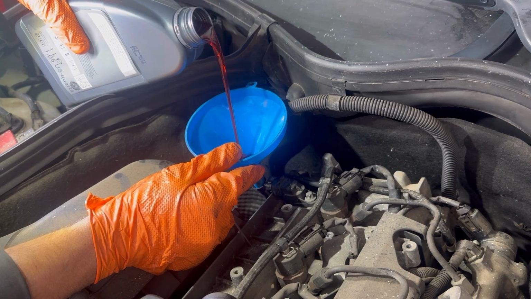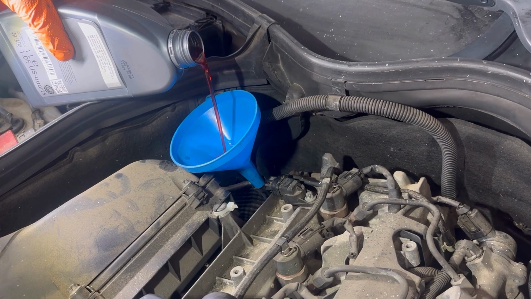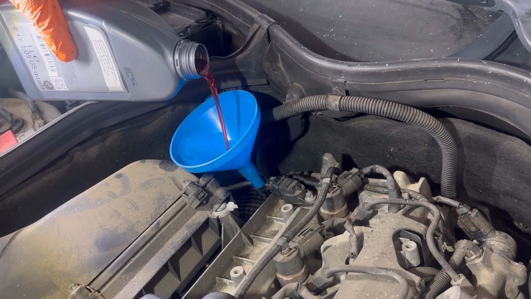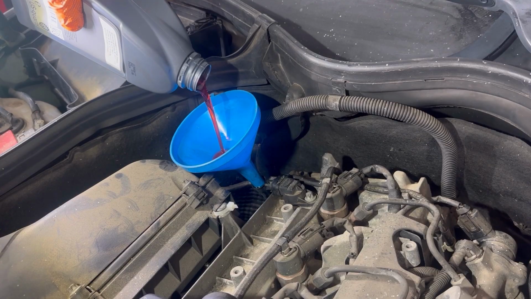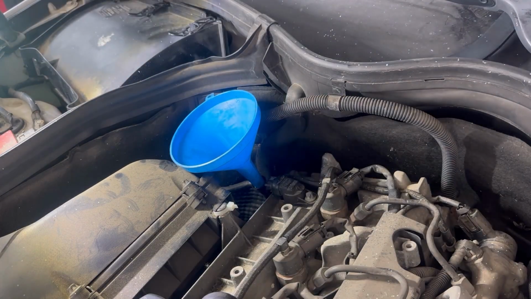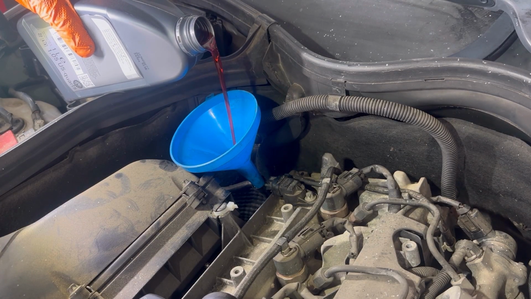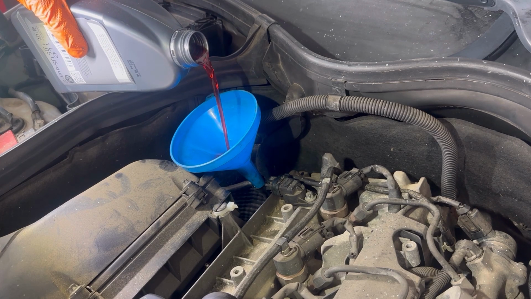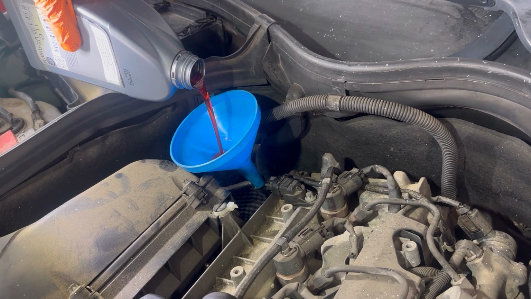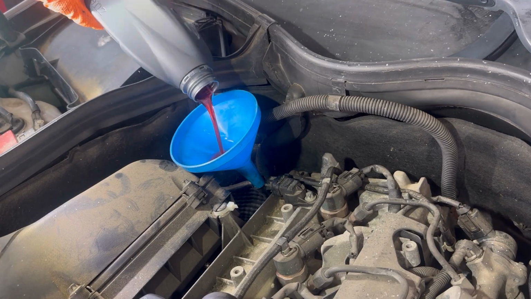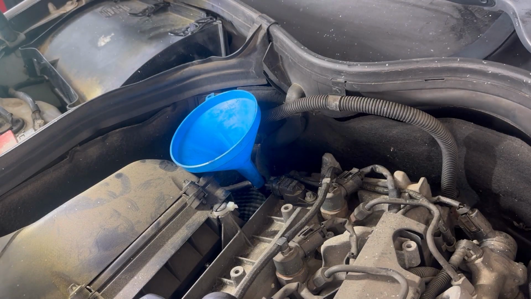I'm going to put another 2 liters of oil in there, and then I'm going to measure the oil level. That's the second liter put in. That means 5 liters is already in there.